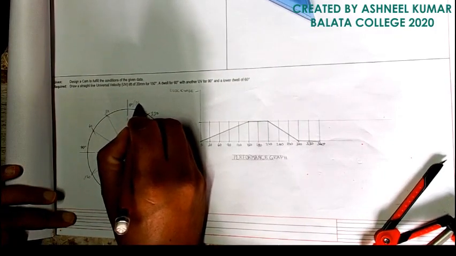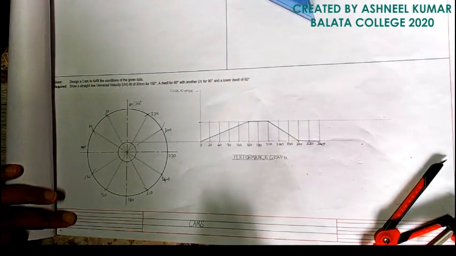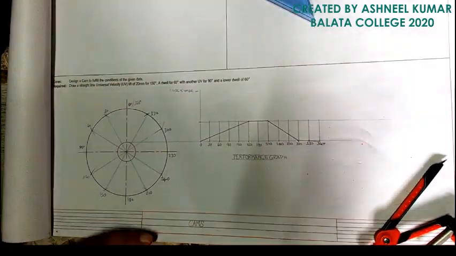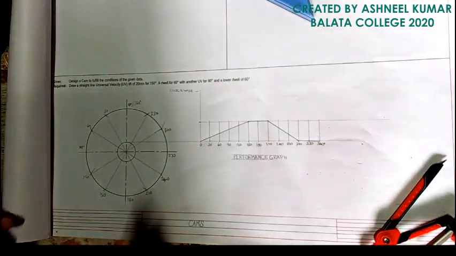Right, so 0 degrees or 360 degrees is the same, because when you start with one point, the ending point will be the same. It's a full rotation.